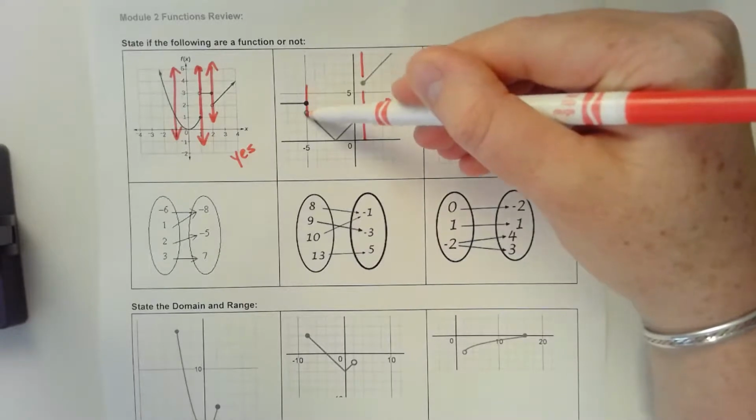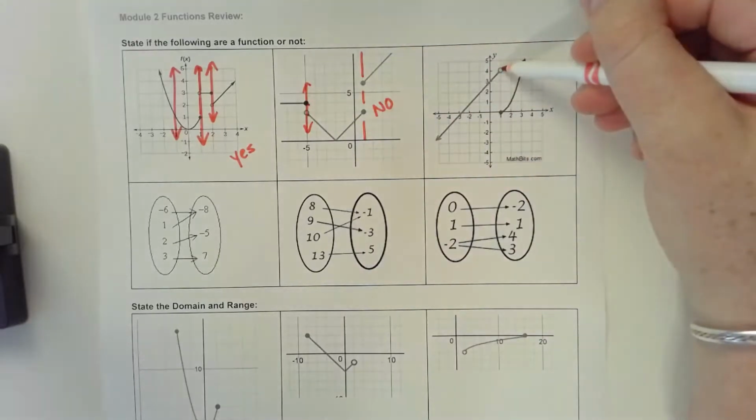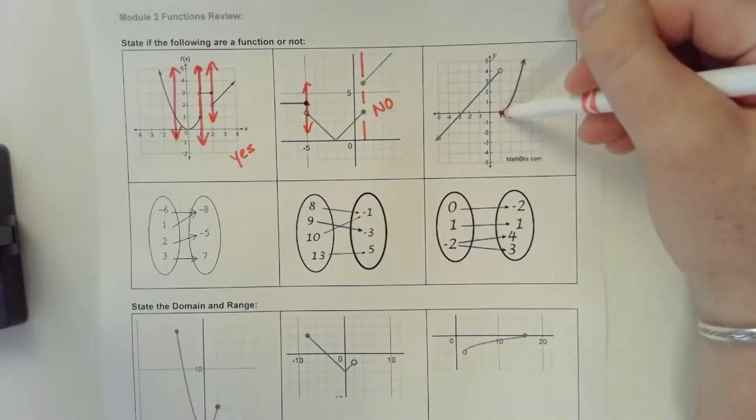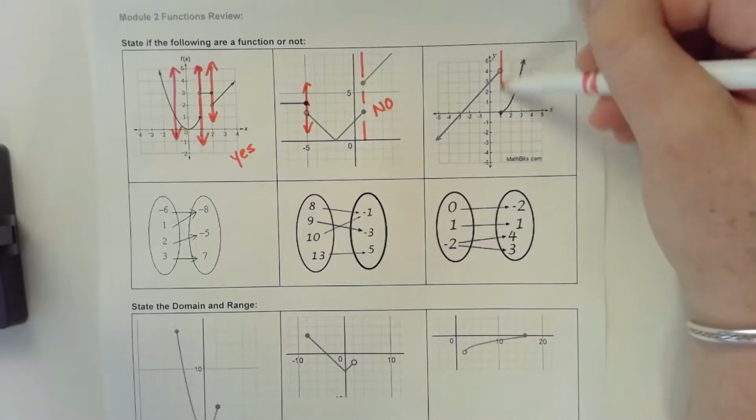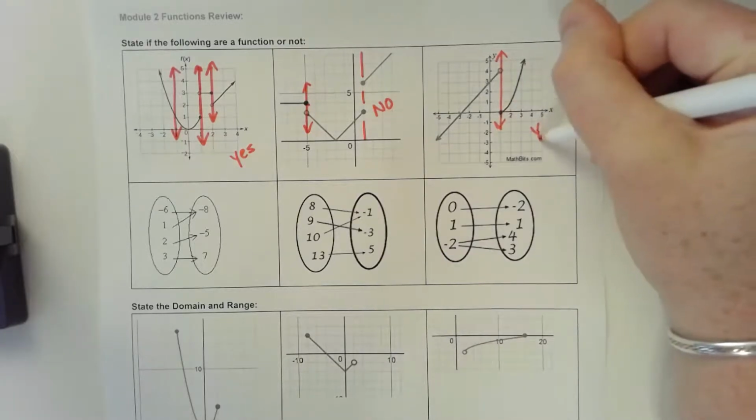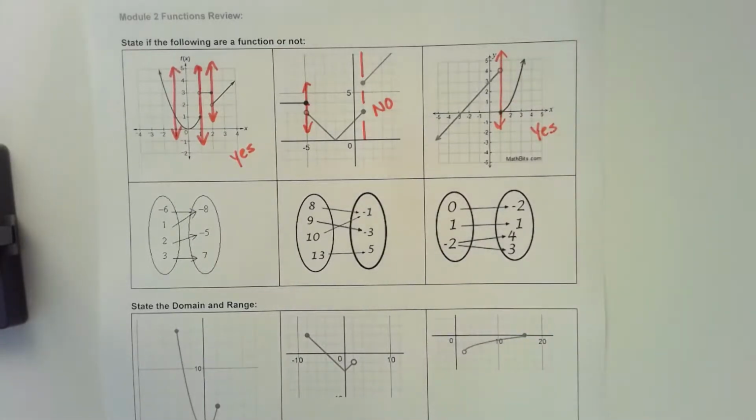So like right there would be okay because one was solid and one was open. So this one is open here and solid here, and then everywhere else we could draw a vertical line. So this one would be a yes.